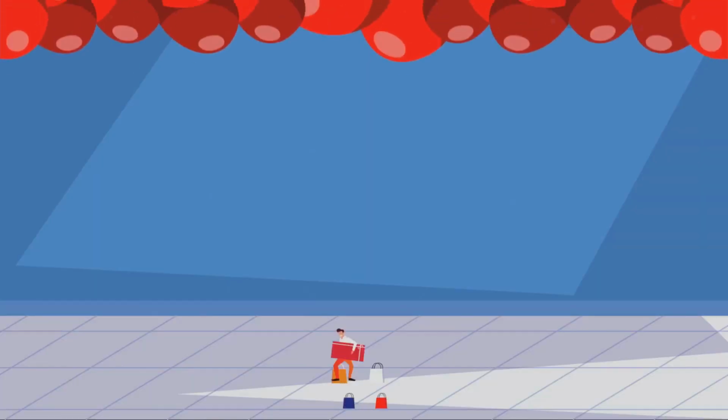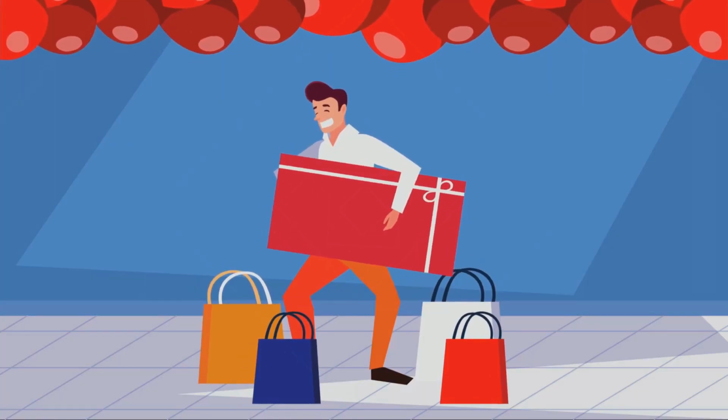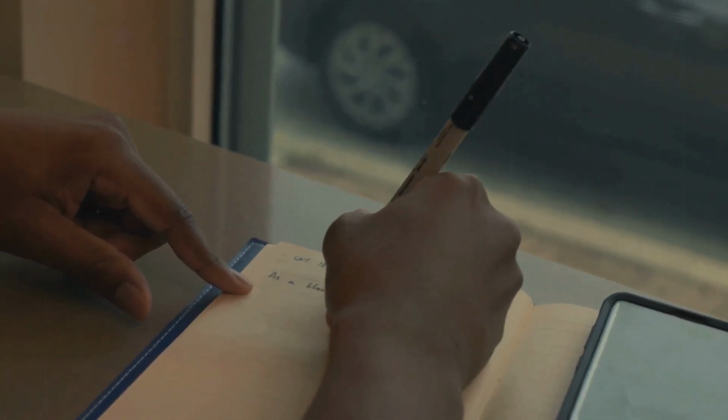A great product name is like a headline. Stop scrolling and think, I need that. Step 4. Price for value, not effort. This is where most people go wrong.